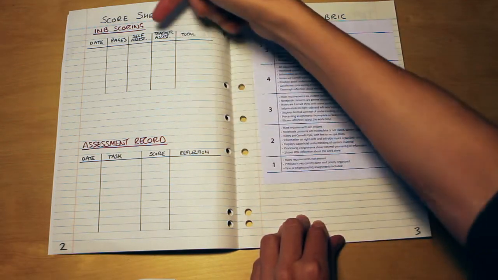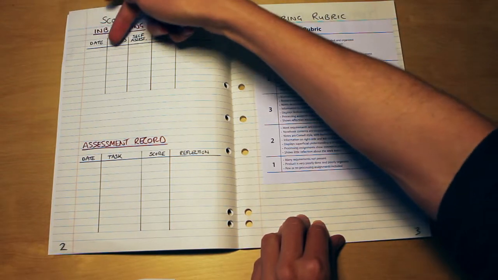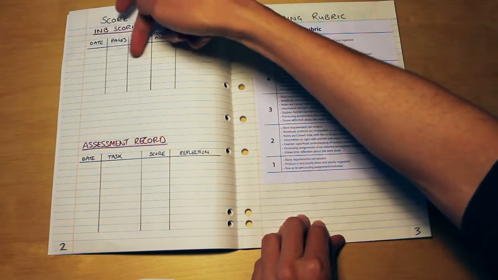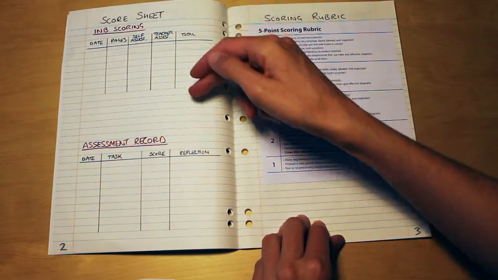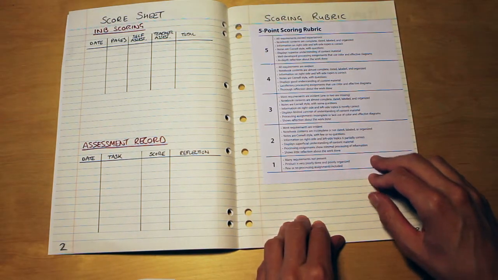What will happen is when your teacher directs you on a certain date, you'll assess certain pages yourself and your teacher will assess them and you'll get a total score. And you'll do this throughout the course of the subject.